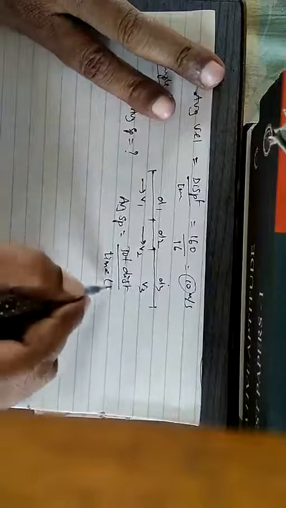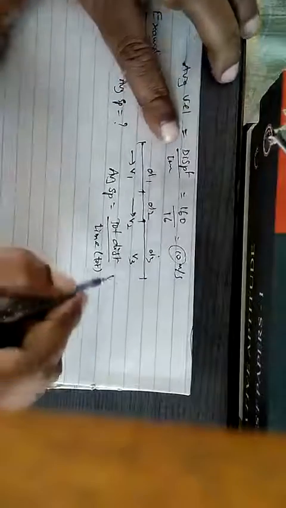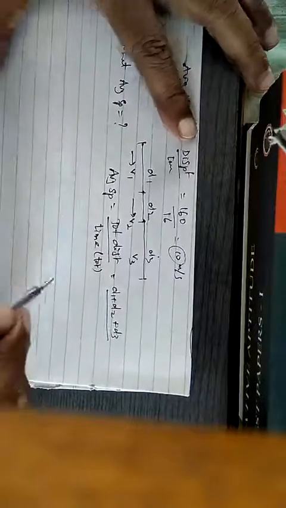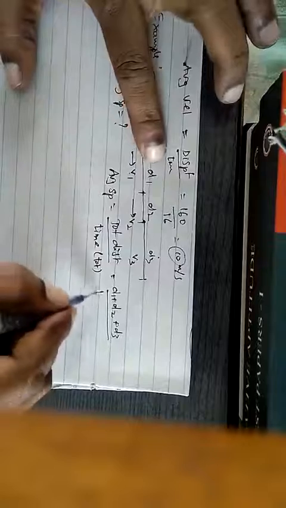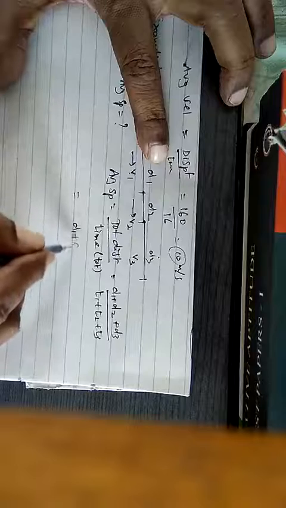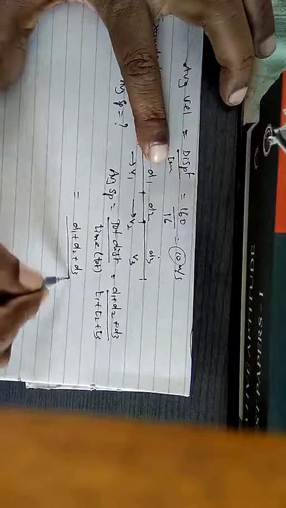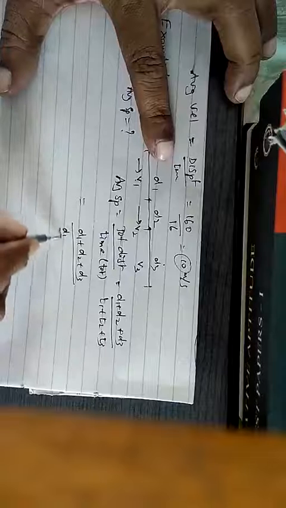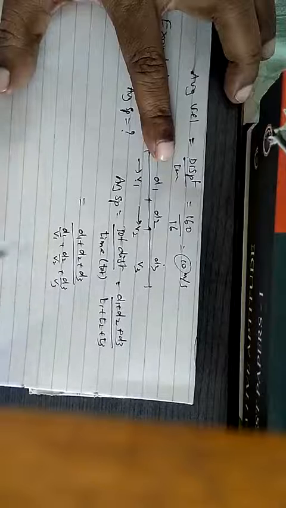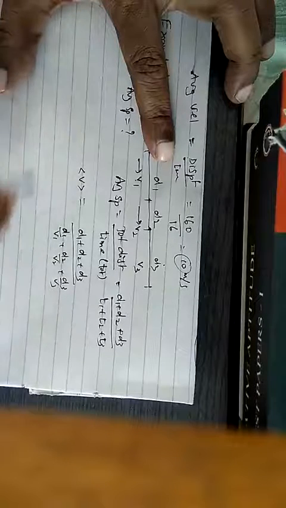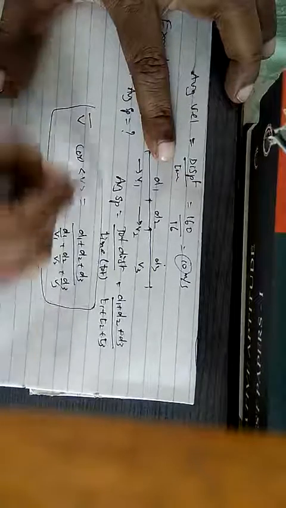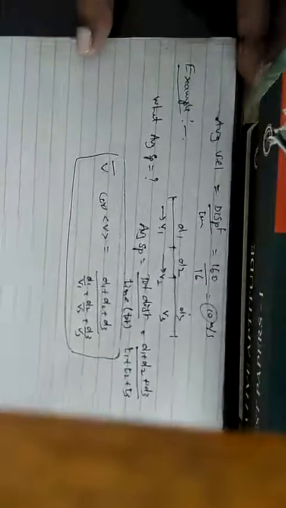We have to take total time. Total distance is d1 plus d2 plus d3. The times are t1, t2 and t3. So this is equal to d1 plus d2 plus d3 upon d1 upon v1, d2 upon v2, d3 upon v3, since time is distance upon speed. Average speed, V bar, is written this way.